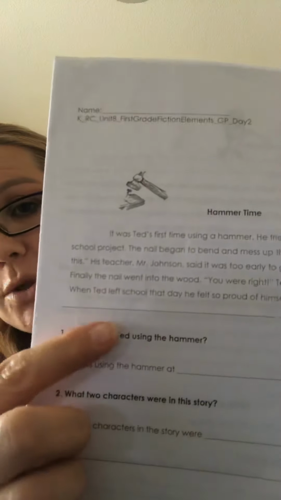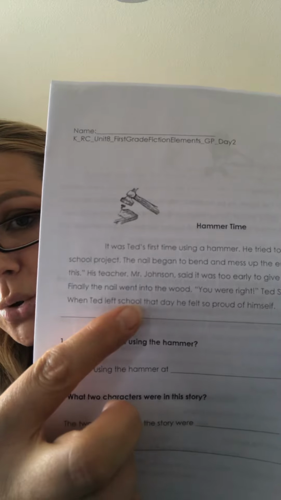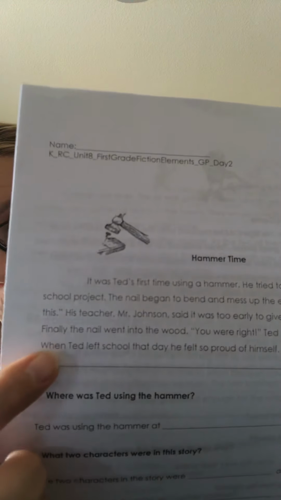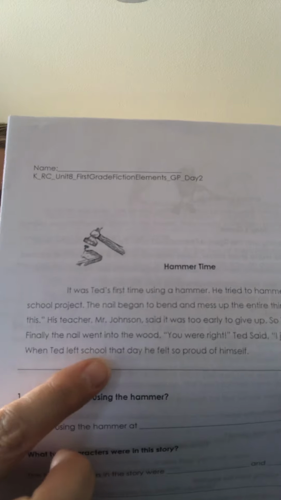If we go to the very last sentence at the bottom and we read that again, starting with the word when, it says, when Ted left school that day, he felt proud of himself. Where was Ted? Ted was at school. So we can go back and find the word school. Again, at the very bottom, when Ted left school. Go ahead and underline that word. That is your evidence. And let's go ahead and sound it out for number 1. Ready?